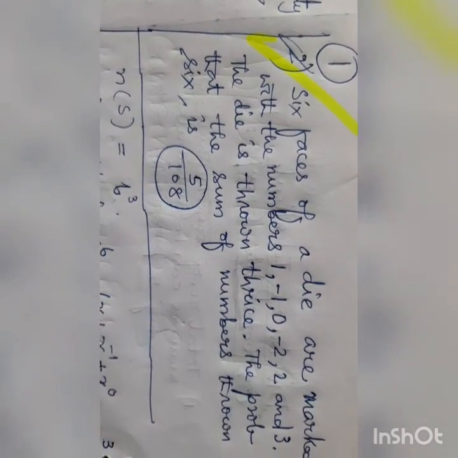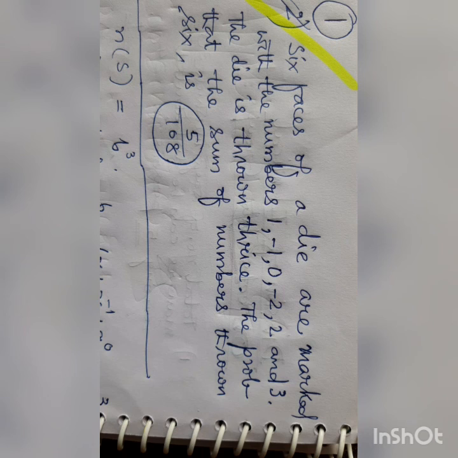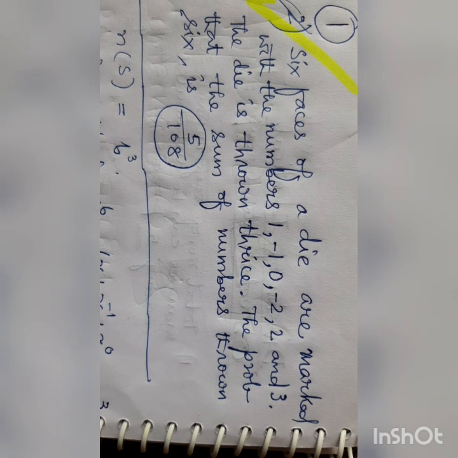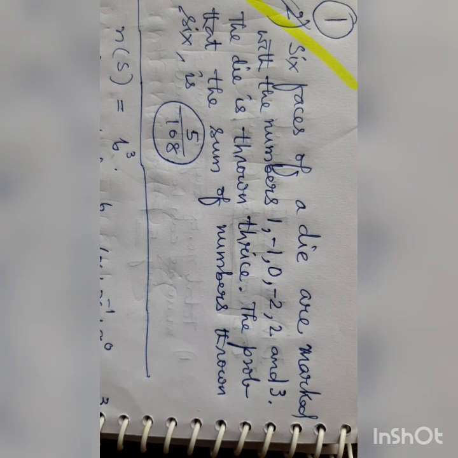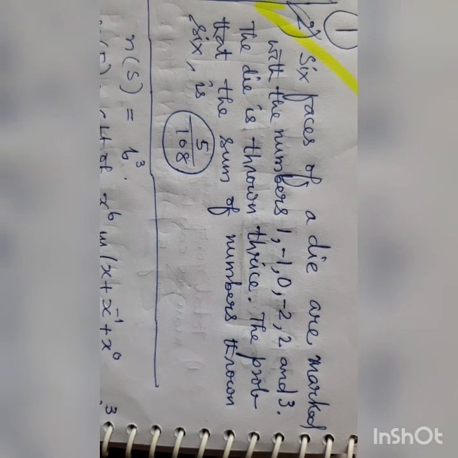6 faces of a die are marked with the numbers. The die is thrown thrice. The probability that the sum of the numbers thrown is 6 is 5 by 108.